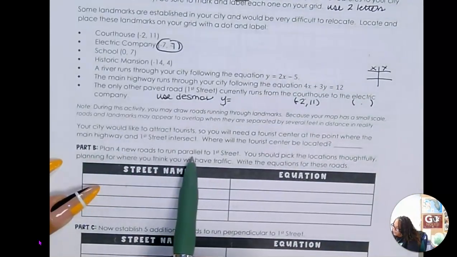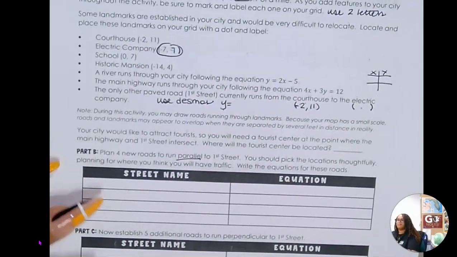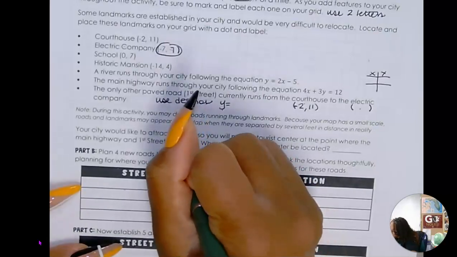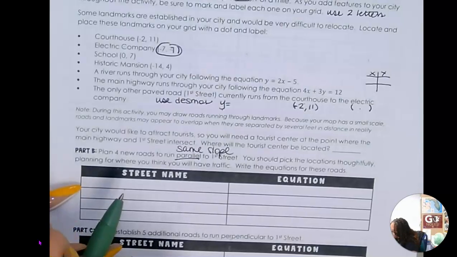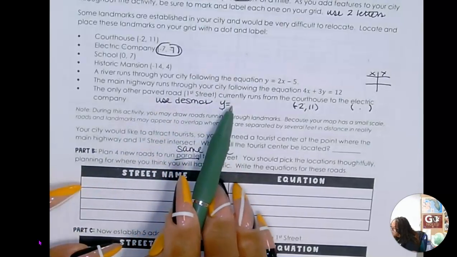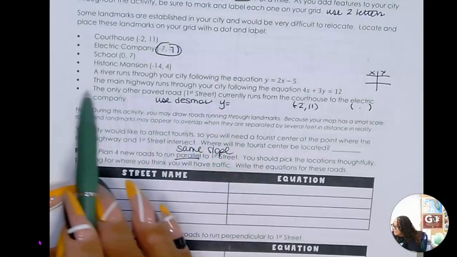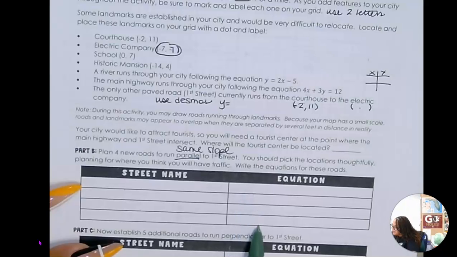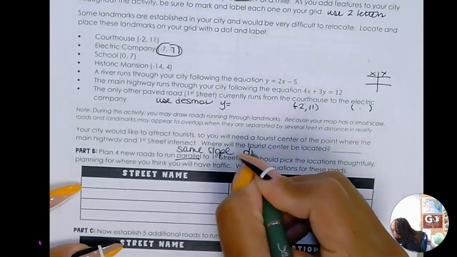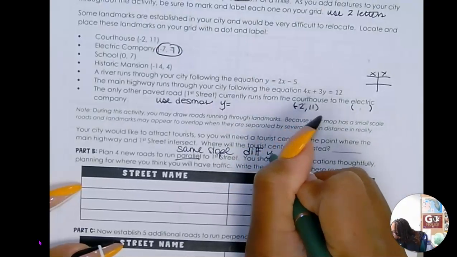B, plan 4 new roads to run parallel to First Street. Parallel means what? Same slope. The slope for First Street, that's this one. So whatever slope you get here, all of these slopes need to be the same. The slope from this last bullet point, First Street, will be the same slopes here. You can use different y-intercepts because you need 4 different lines.